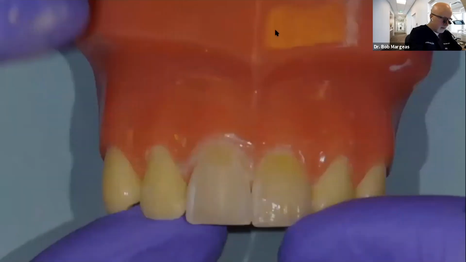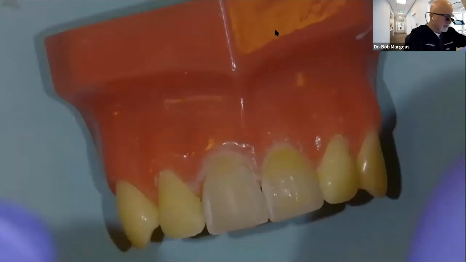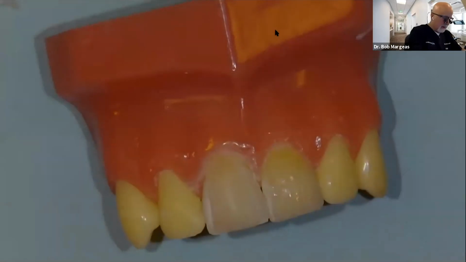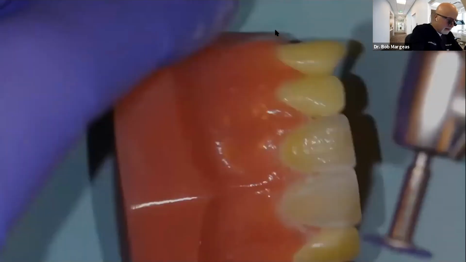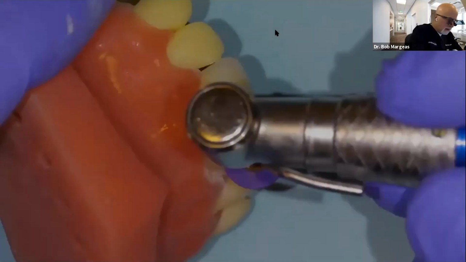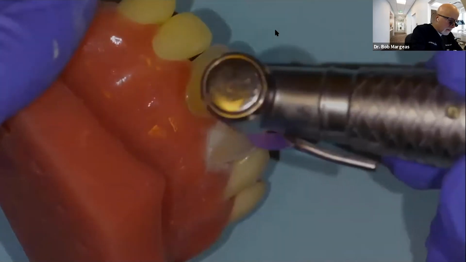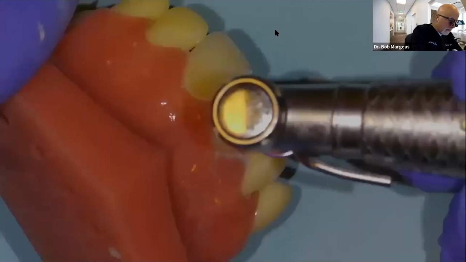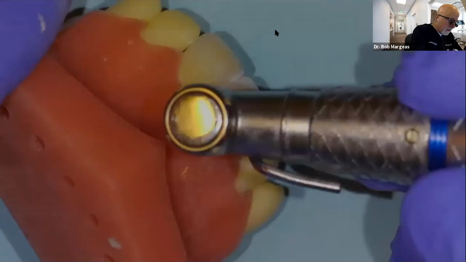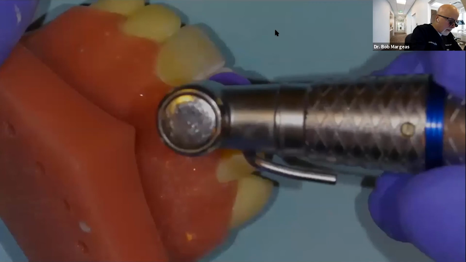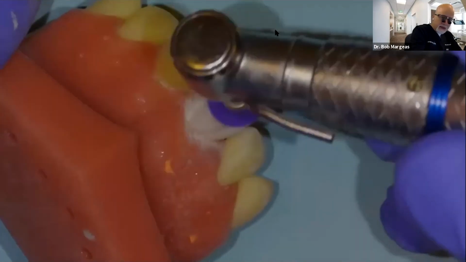Now what I'm going to do is go to the smaller contours because I like to get this into the interproximal. Like this. I'm going to take this disc and go into the interproximal and narrow this. Thin that out.